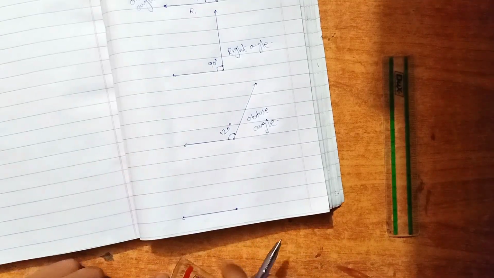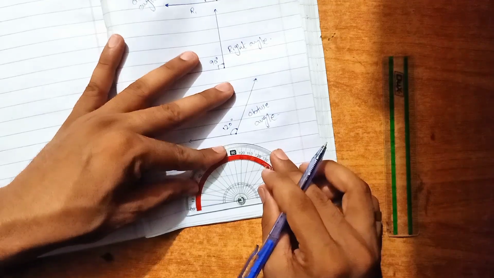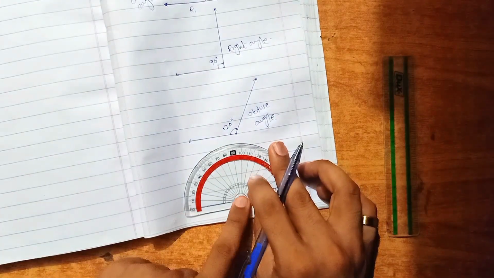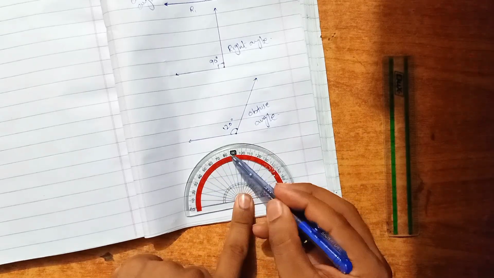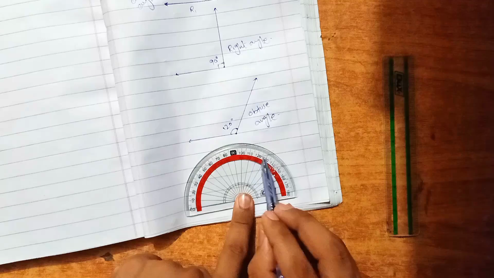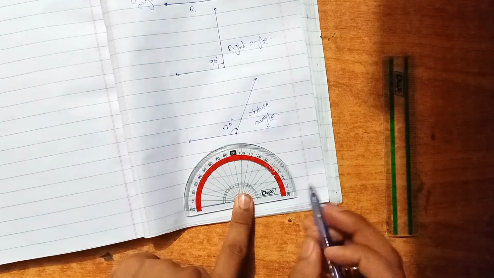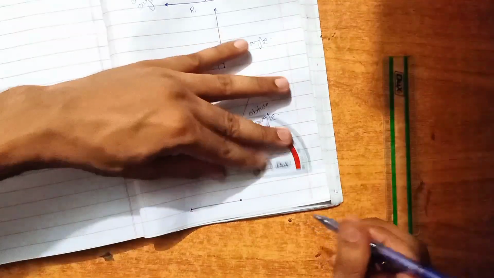Put the center point on the vertex and the ray must be on the 0 point. So counting from 0, 10, 20, 30, 40, 50, 60, 70, 80, 90, and moving onward we have to end our degree at 180 degrees. So here is 180 degrees. Put a point at 180 degrees and then join the vertex with that point.